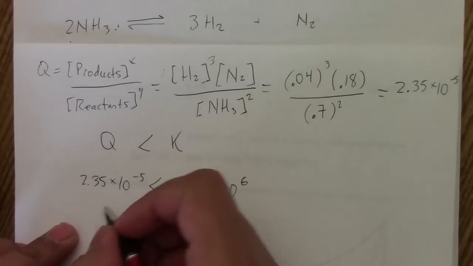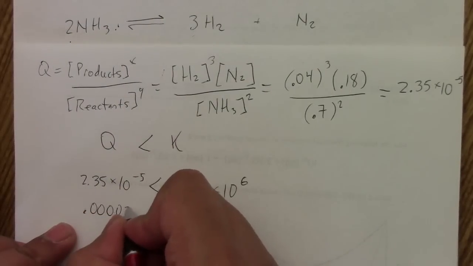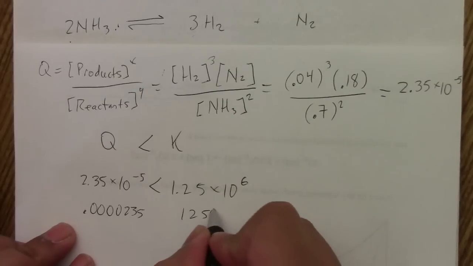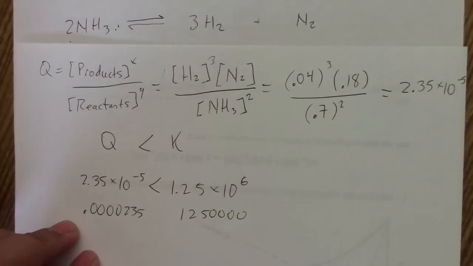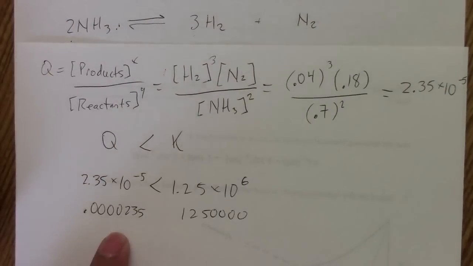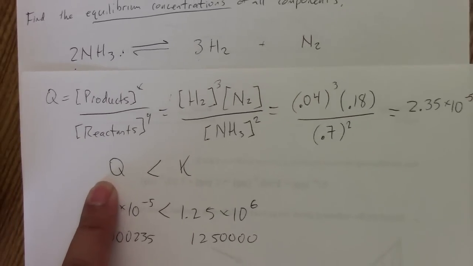In case there's any confusion about what this actually looks like, this is like 0.0000235, and this one is 1,250,000. Quite a difference. And just by the way, in case scientific notation ever freaks you out, just do this. It will make it very clear which one is bigger. All right, so Q is less than K. Let's go back up here and see what we have to do.